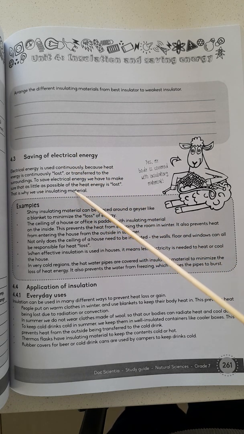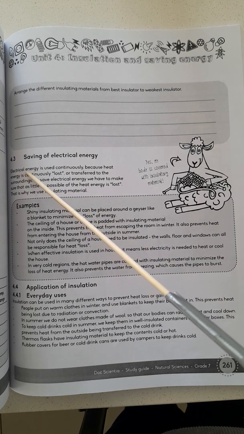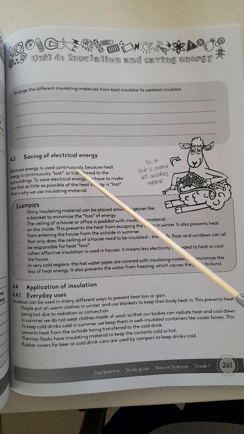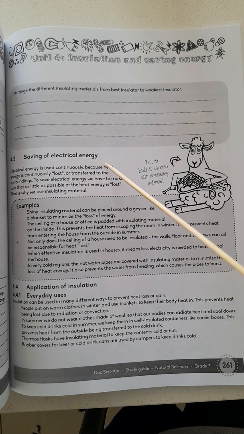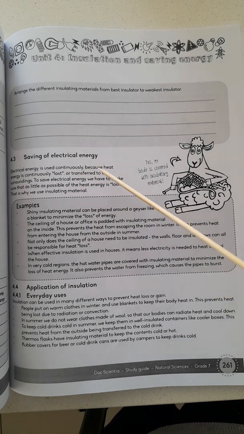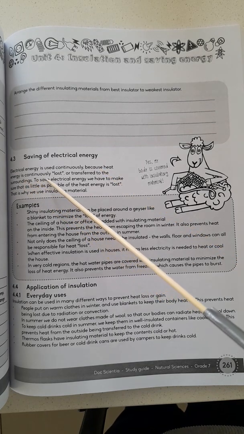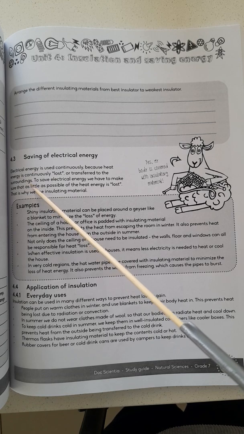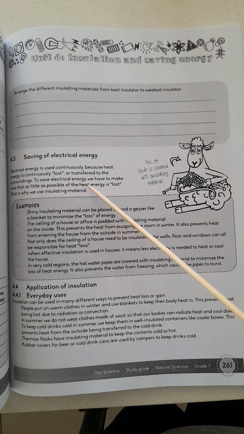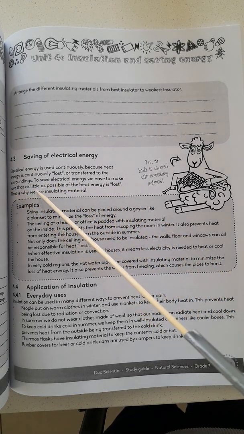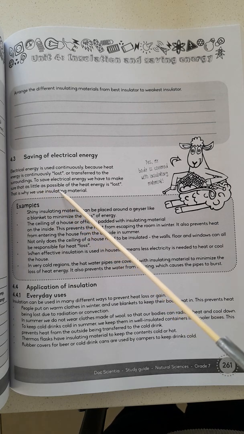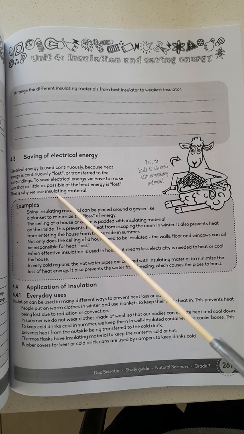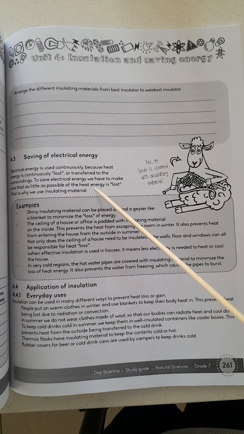Let's read this paragraph again. Electrical energy is used continuously because heat energy is continuously lost or transferred to the surroundings. To save electrical energy, we have to make sure that as little as possible of heat energy is lost. That is why we use insulating material.